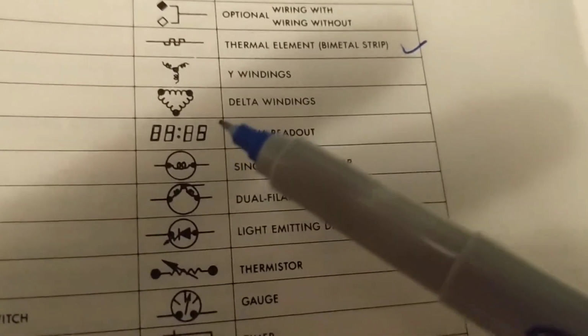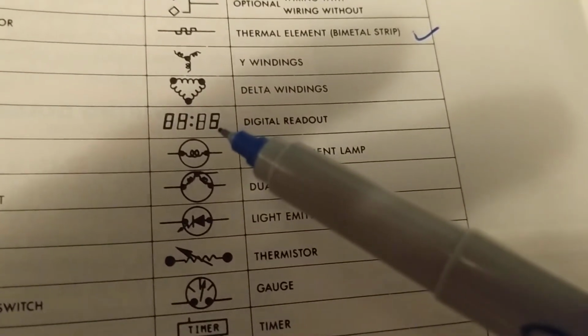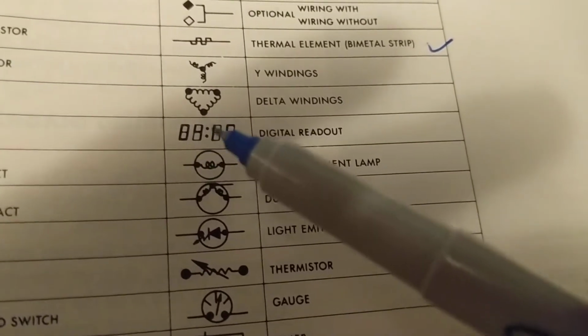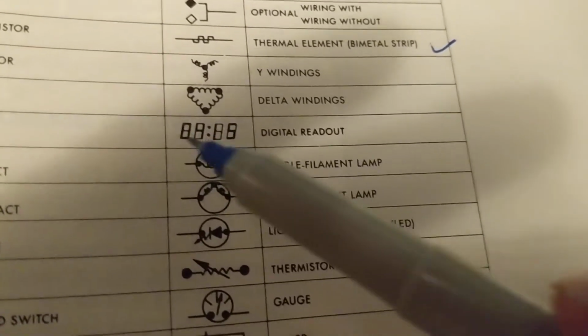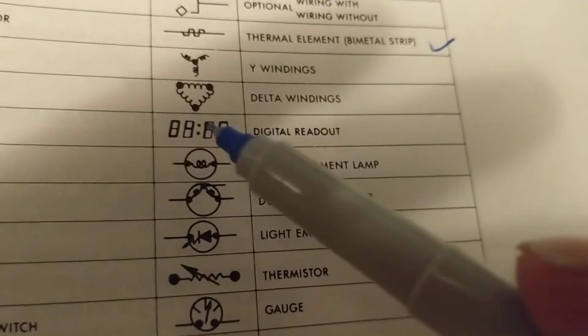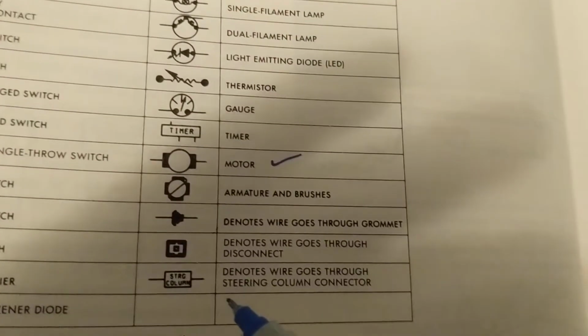This is something that maybe you haven't seen before. This is a digital readout. You'll see this on your clock. When you see it, it's a digital display, and these are LEDs for each one. But anyway, when you see the symbol, you know it's referring to the clock mostly. So self-explanatory for both of these things.